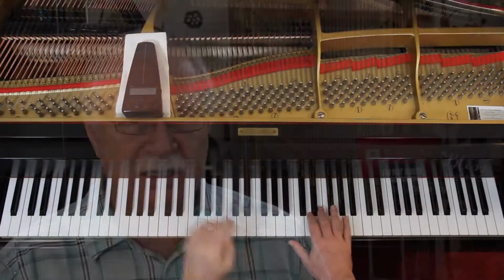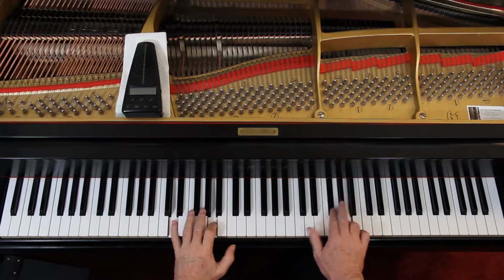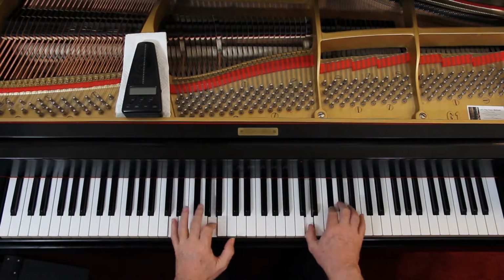It's not a fast, it's not a slow, it's sort of a leisurely pace. Some people will play it rather fast. I think that's a bit fast. In my mind, it's a slower piece.